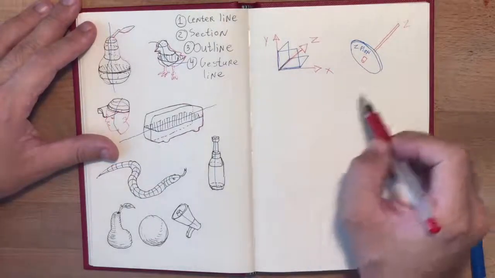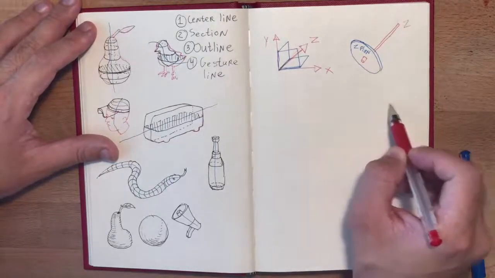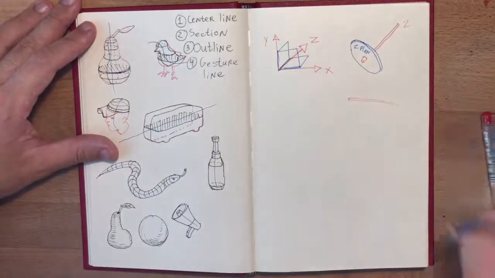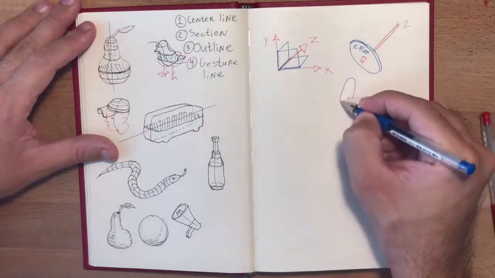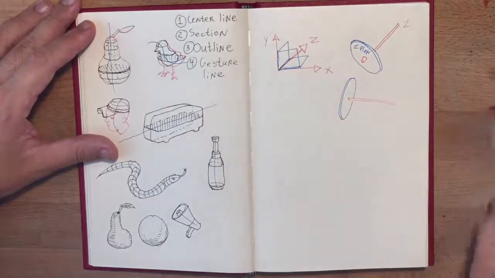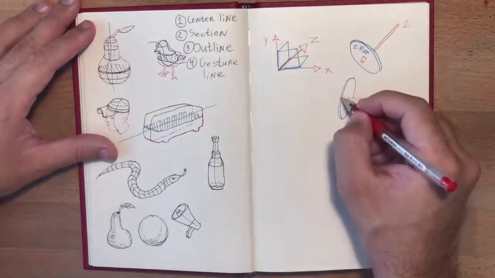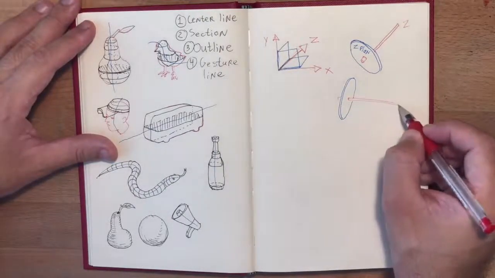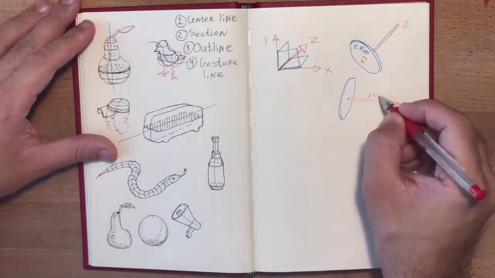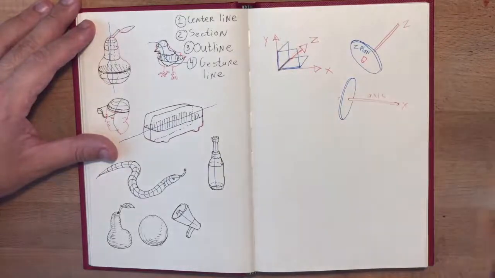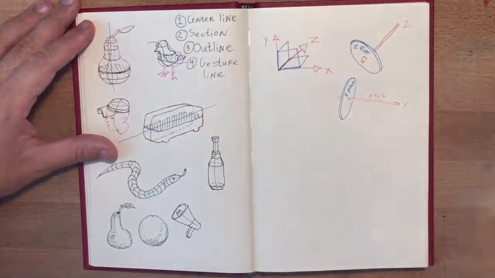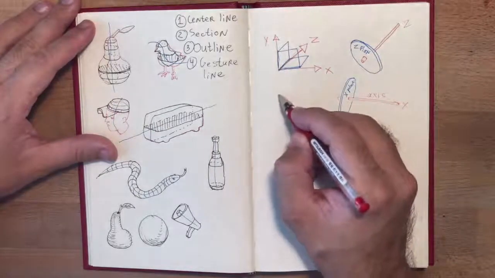And here for X, because it's perpendicular, it's like standing against this axis. So it's the X axis and X plane. Same for Y.